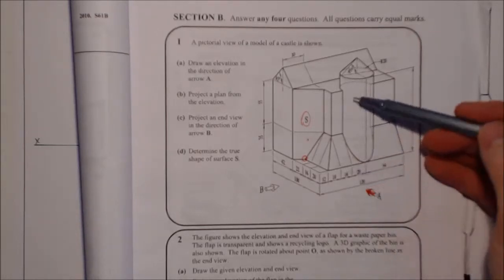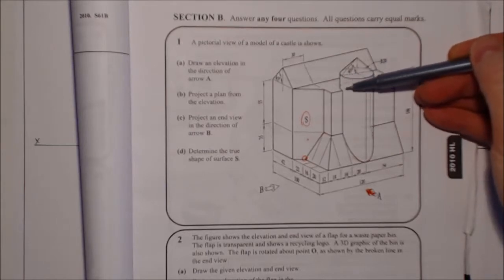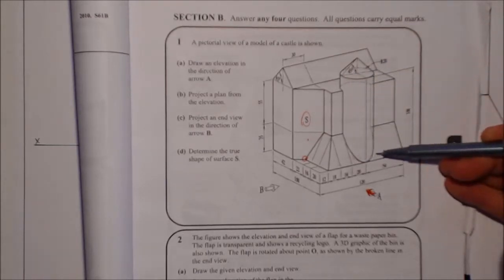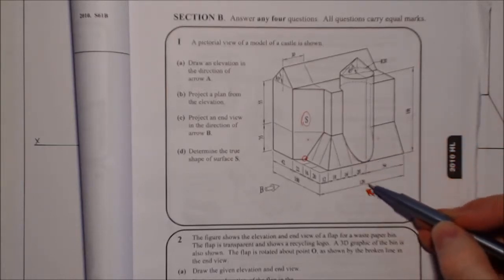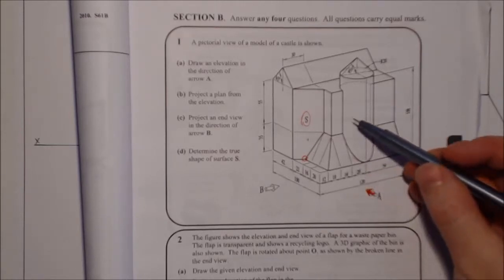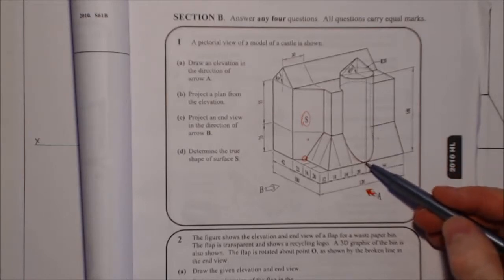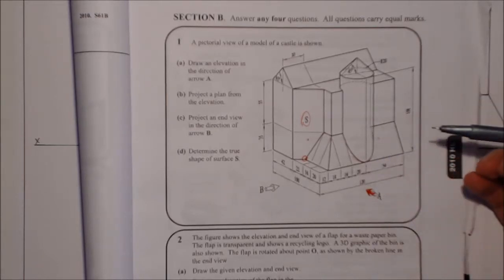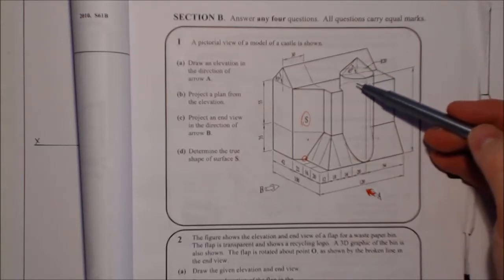Where are the problems? Well, first of all, we have this cylinder, and that cylinder is fine. It's running the whole way down, but then it hits a sloped surface here. Where it hits the sloped surface, it changes the shape that we see in elevation, looking in the direction of arrow A. It changes it into an ellipse. So that's something we just need to be careful of. But then we know how to do this. We've done this in other questions. Divide up the plan into 30s and 60s and carry your lines around, and we'll do that in a few minutes.